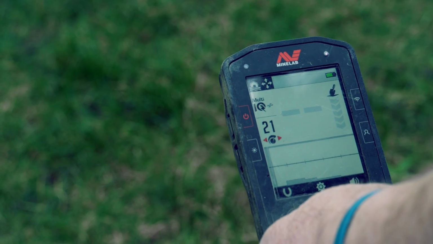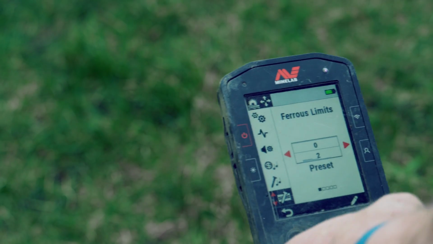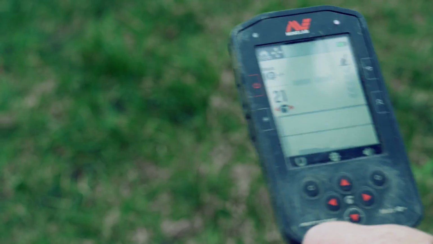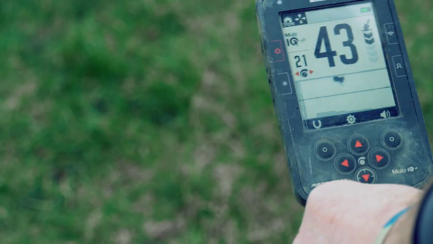So we're going to be discussing ferrous limits. If you haven't got to grips with ferrous limits on the Manticore yet, you're missing out. It's a brilliant, brilliant feature.